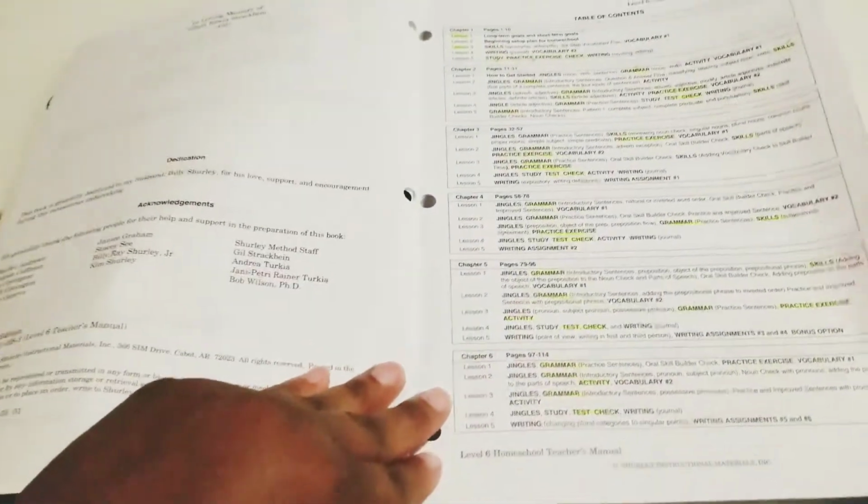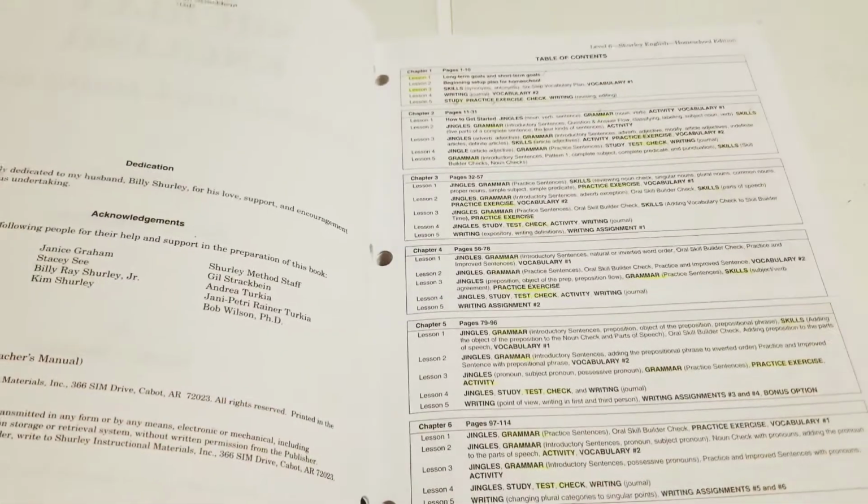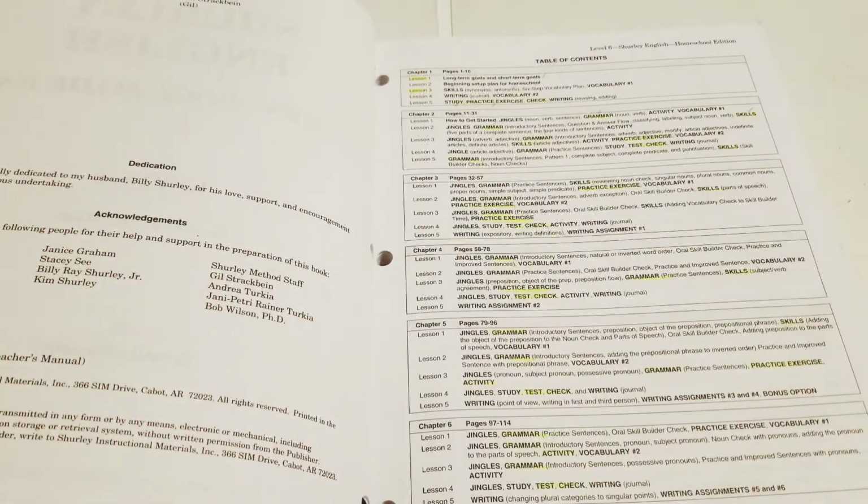To me, this was extremely thorough. This is very teacher heavy, I would say. If you do not have the time or you do not want to put in the time or you do not want to teach your child, this is not the curriculum for you. Okay? But for me, I like teaching.